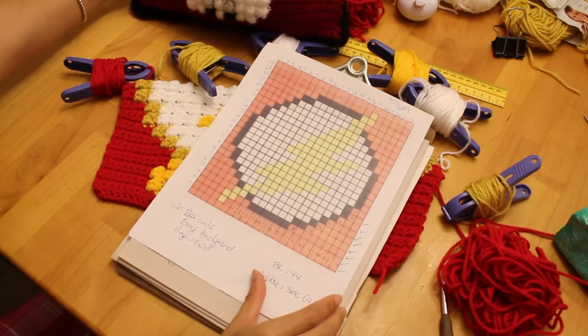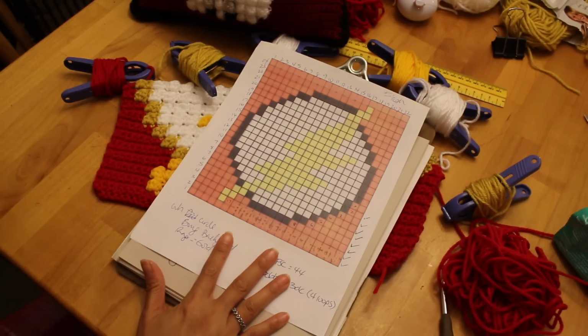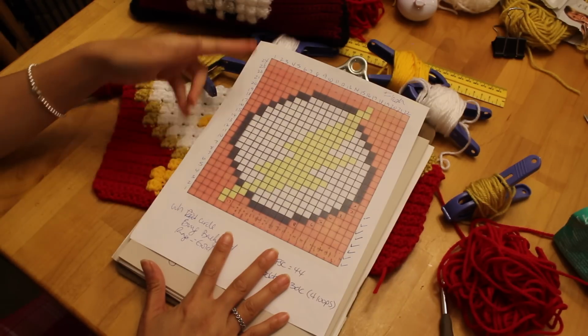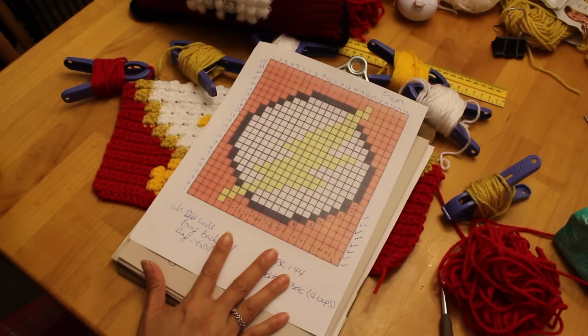So, I am working on another one. This one happens to be the flash symbol. And what I've done to prepare is I've numbered the boxes. I've got 24 boxes going up and I've got 22 across.